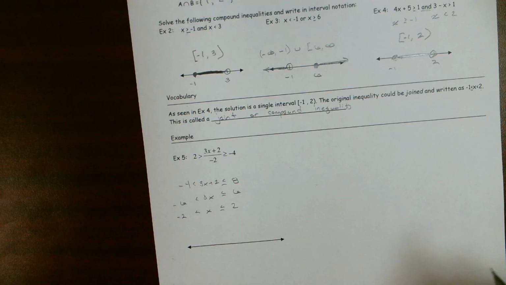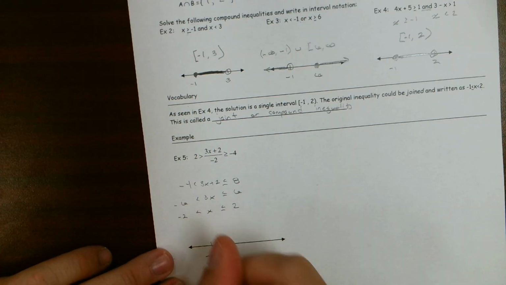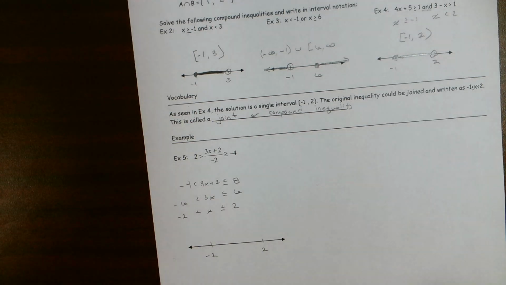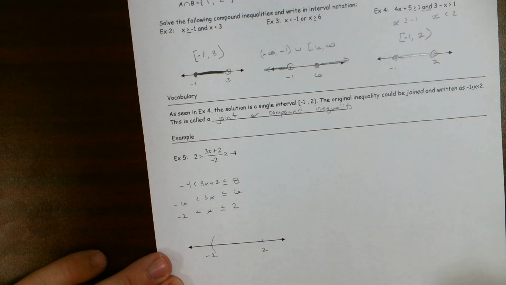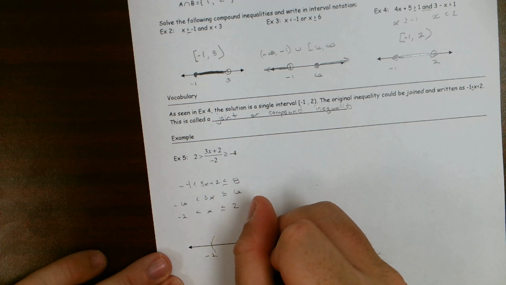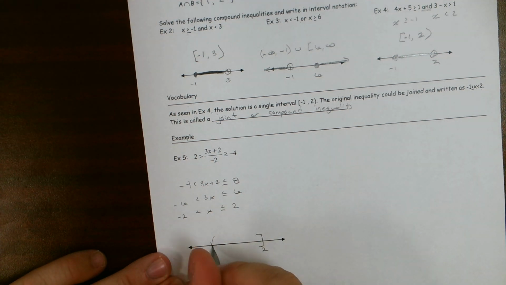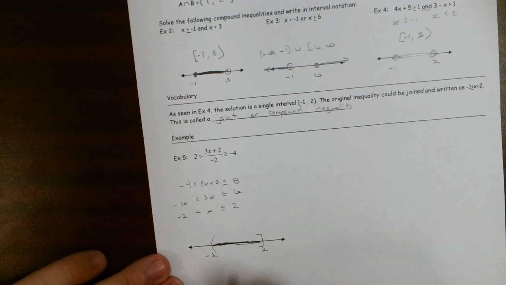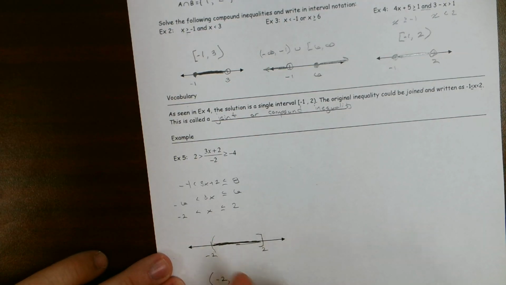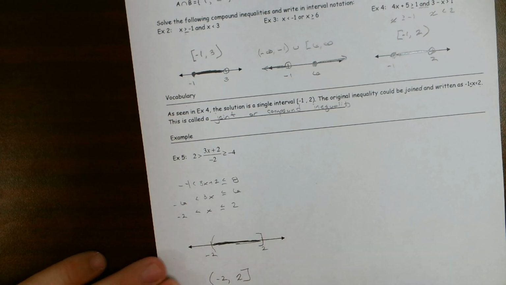A compound inequality there, so we can draw -2. We can draw a 2. You can even do it, instead of using an open dot, I can use a parenthesis sometimes. And instead of using a closed dot, I can use a bracket. To show you a different way here, it's a great time to do another way for an example. Shade in between, and it's real easy to see now how to do your interval notation there as well.